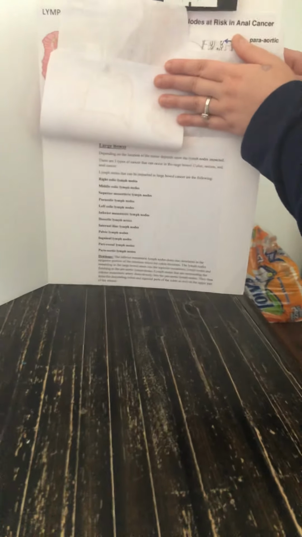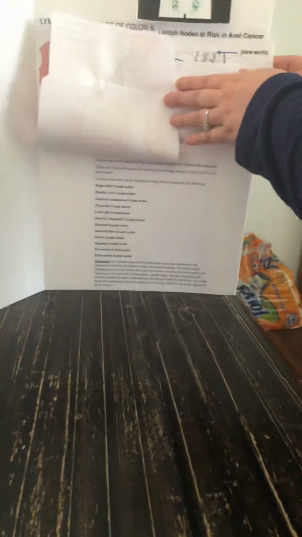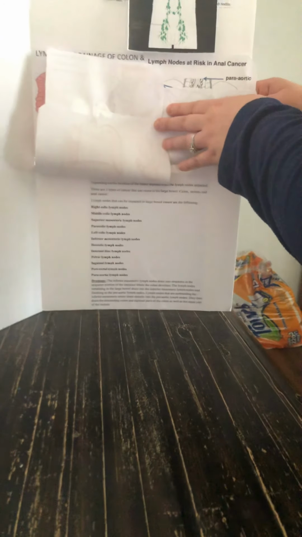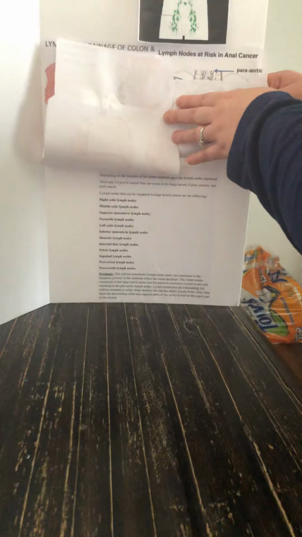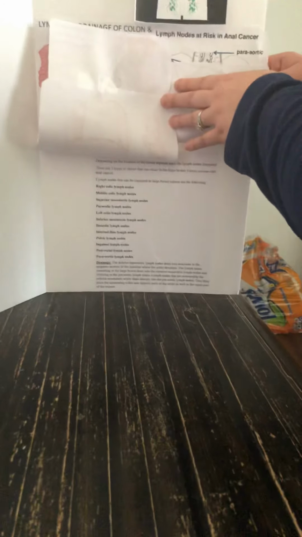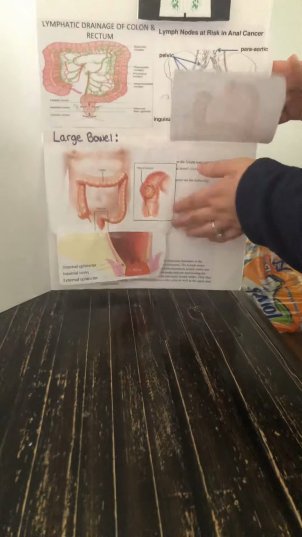Lymph nodes that can be impacted in large bowel cancer are the following: right colic lymph nodes, middle colic lymph nodes, superior mesenteric lymph nodes, pericolic lymph nodes, left colic lymph nodes, inferior mesenteric lymph nodes, ileocolic lymph nodes, internal iliac lymph nodes, pelvic lymph nodes, inguinal lymph nodes, perirectal lymph nodes, para-aortic lymph nodes.